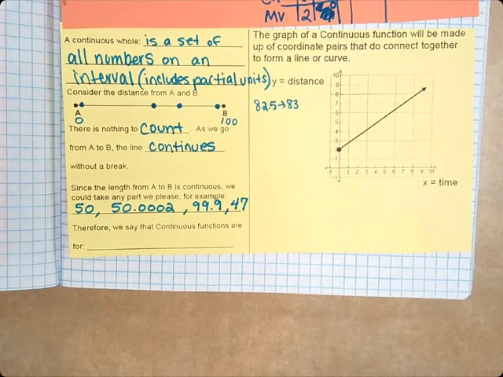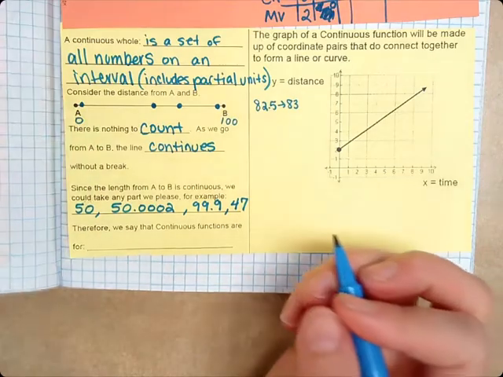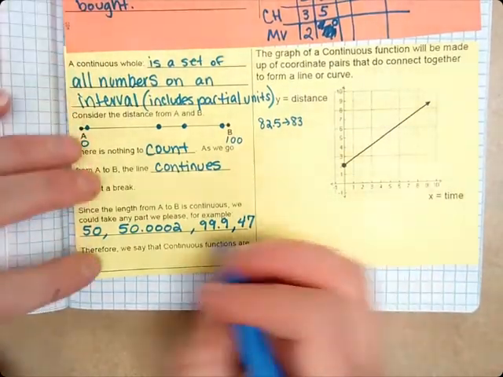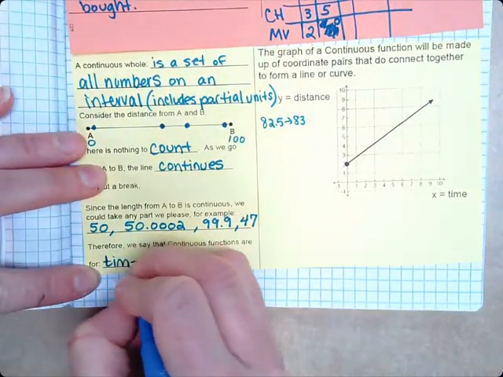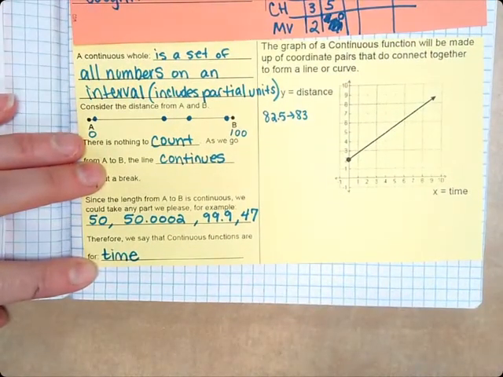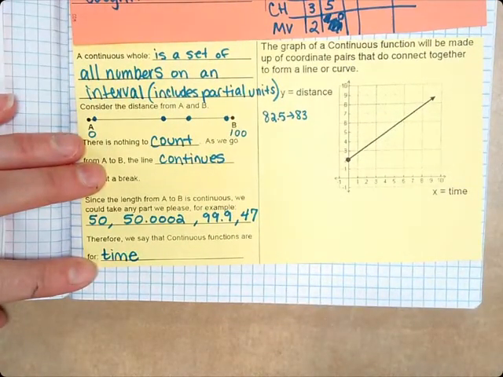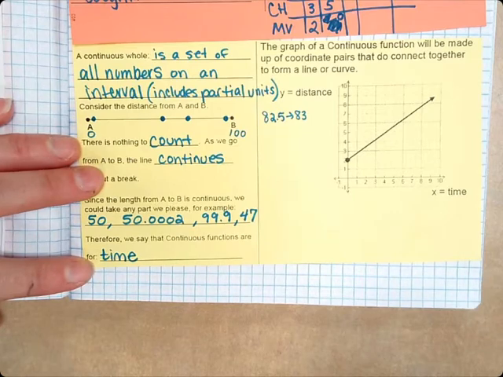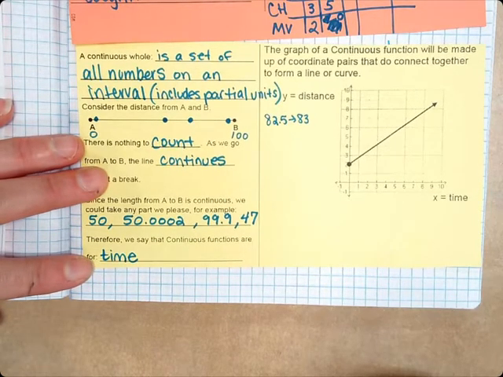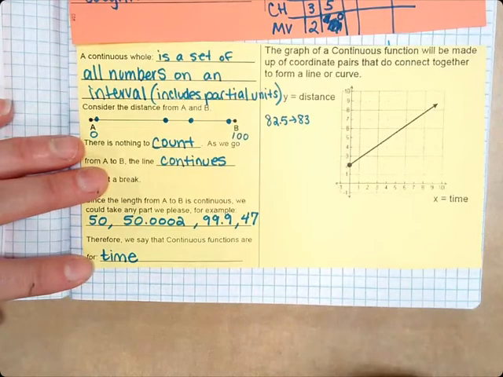Therefore, we say that continuous functions are for, let's do time. So an example would be time. Time continues on, right? So time doesn't just hop from 0 to 5.